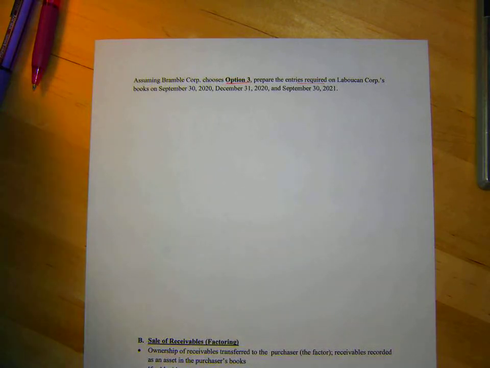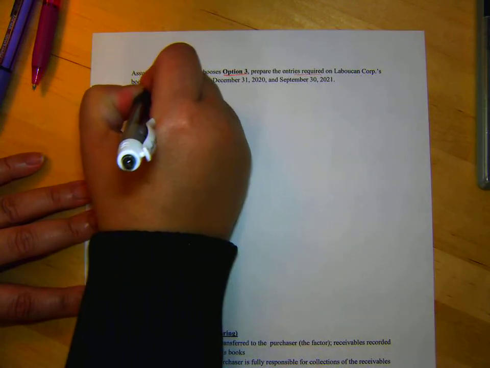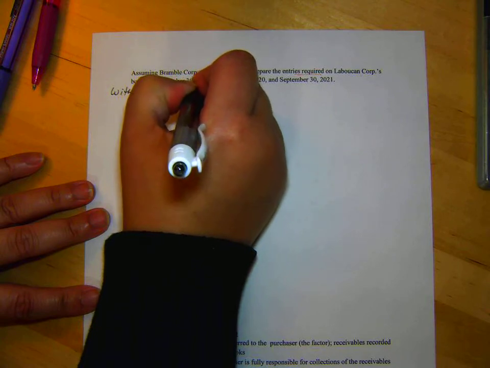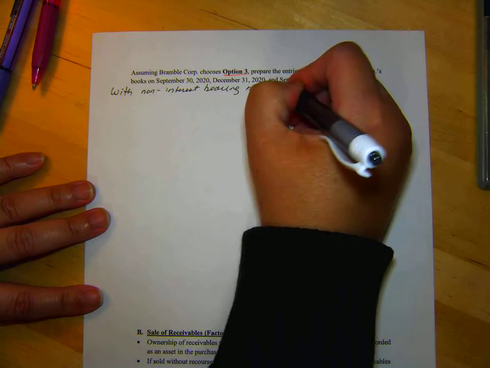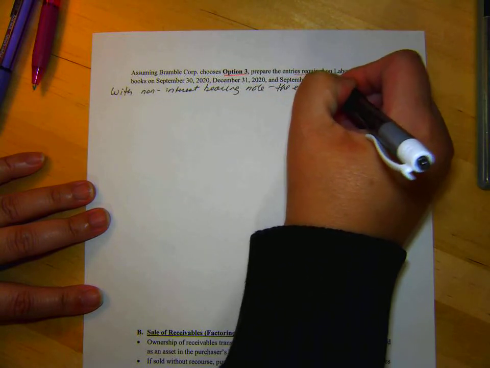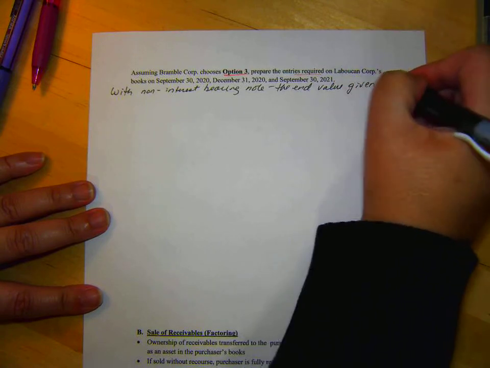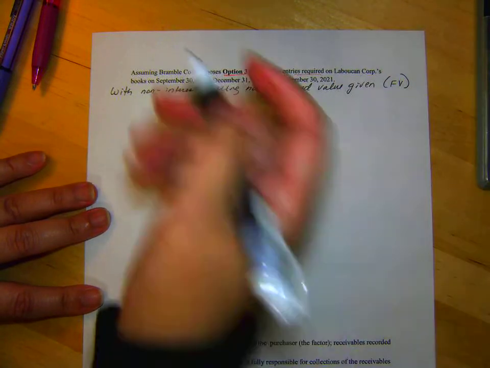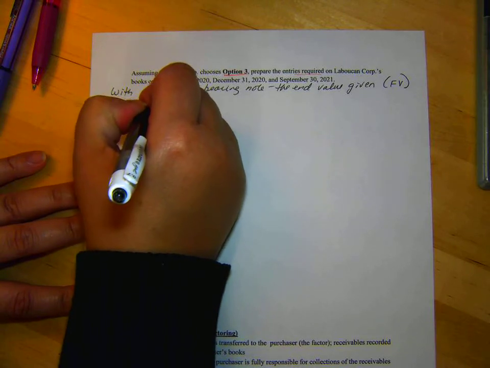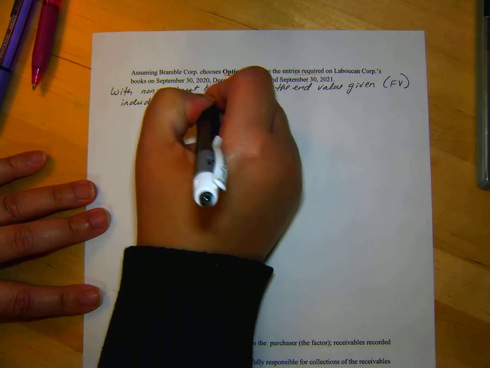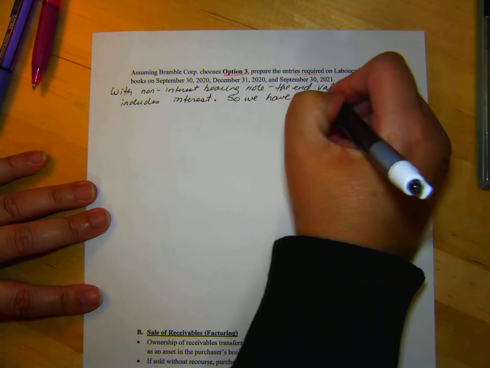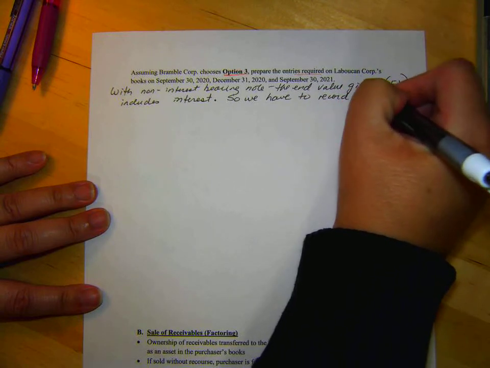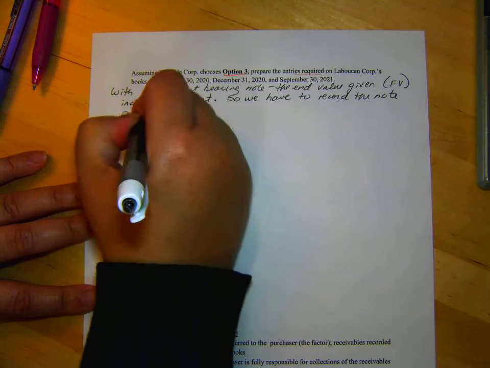Assuming Bramble chooses option 3, we need the entries required on Labucane's books at September 30th, December 31st, and then the next September. So nothing new here. Now, the first thing you have to know is with a non-interest bearing note, the end value given, or future value, includes interest. So we have to record the note at present value.